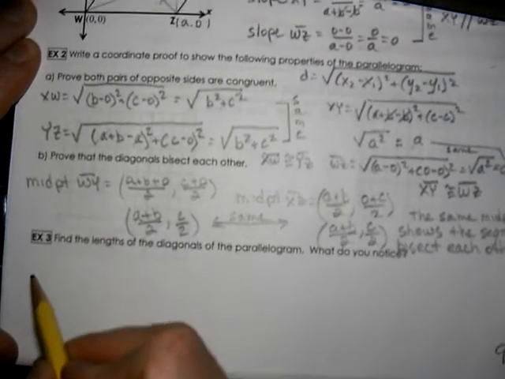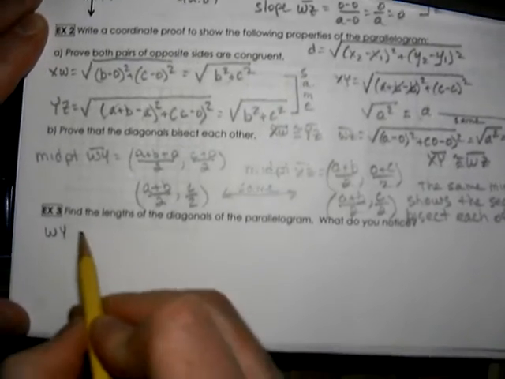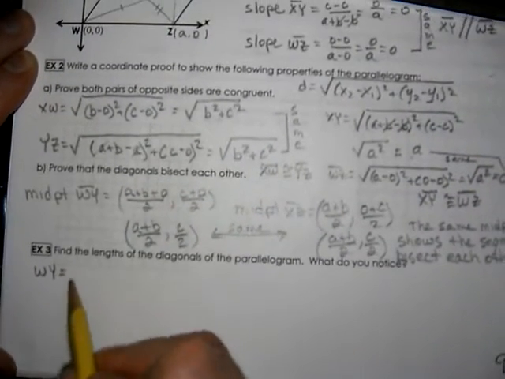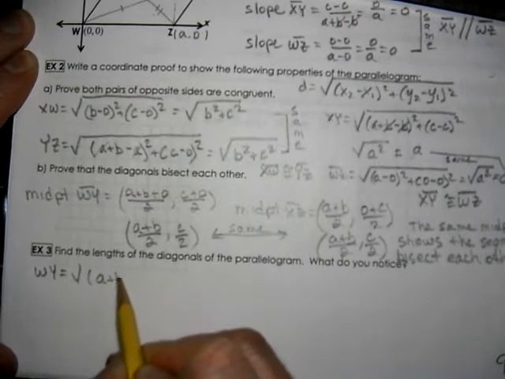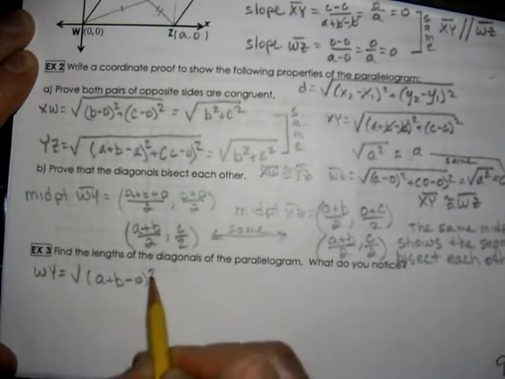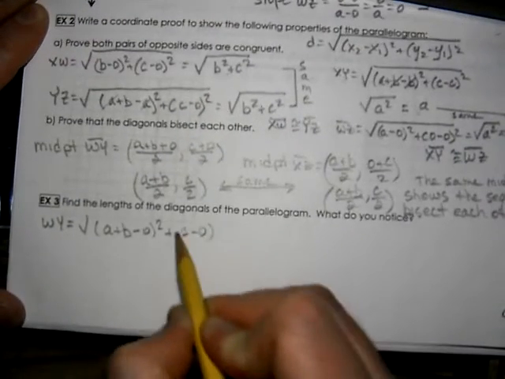So we're going to do the distance formula for WY. So that's going to be the square root of a plus b minus 0 squared plus c minus 0 squared.